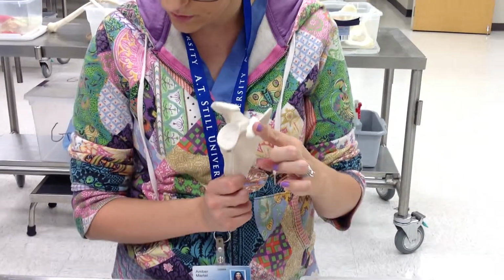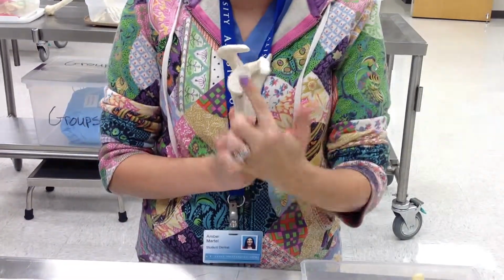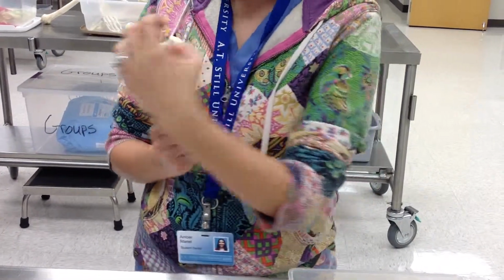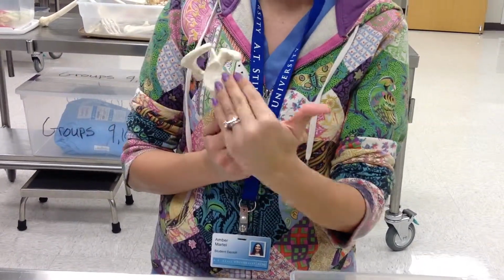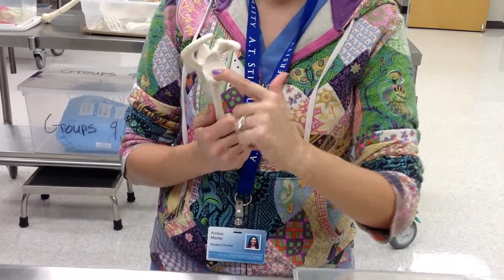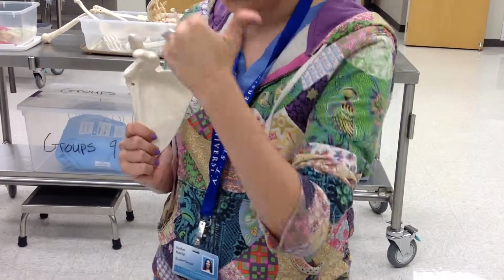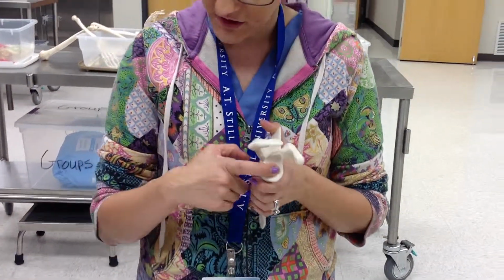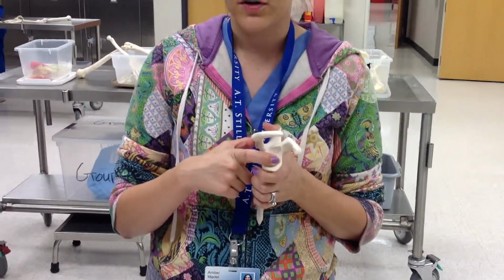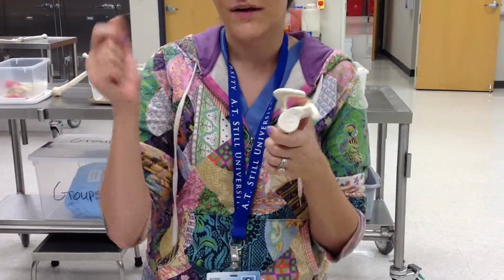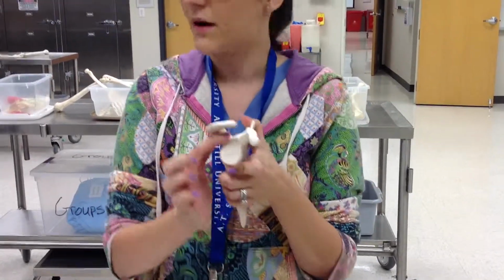We talked about the coracoid process and the glenoid cavity, and that whole region is the glenoid cavity, and then the glenoid fossa is the smooth part right here. That's where the humerus actually goes into. And then you have a supraglenoid tubercle. Remember, tubercle is like a little bump. So supraglenoid is above the glenoid cavity.